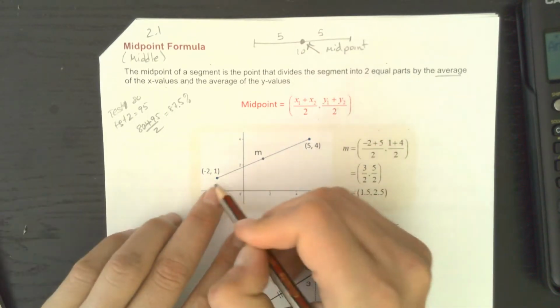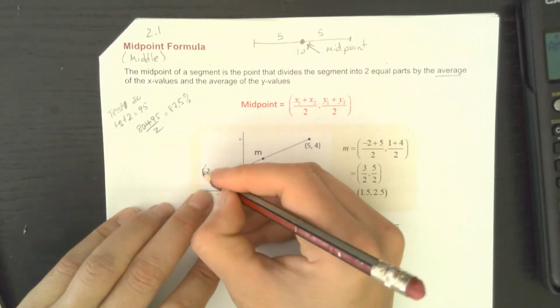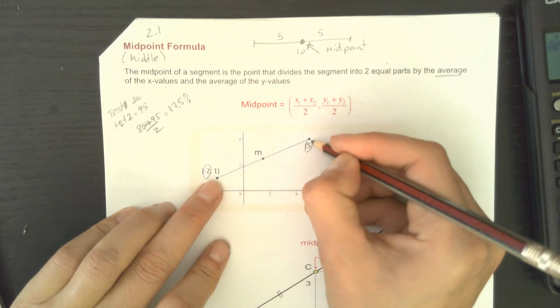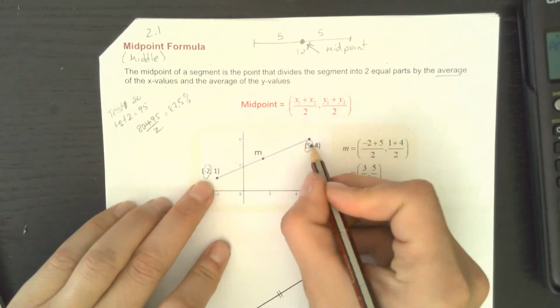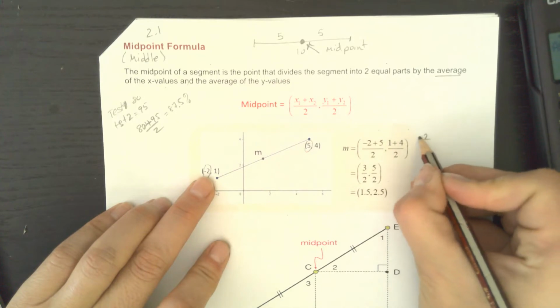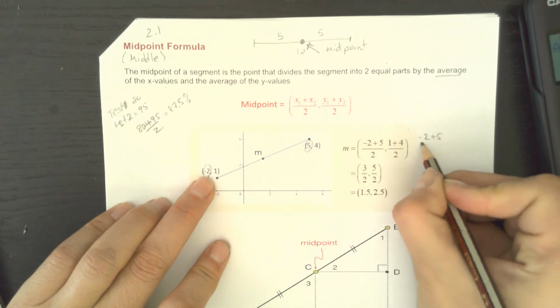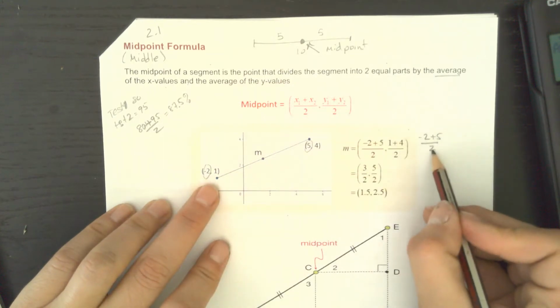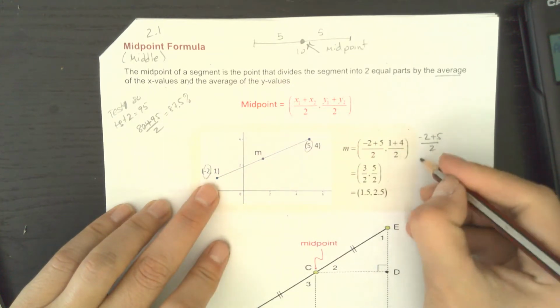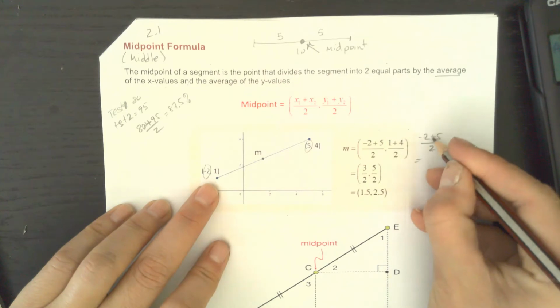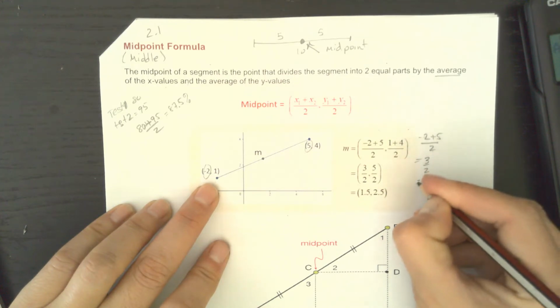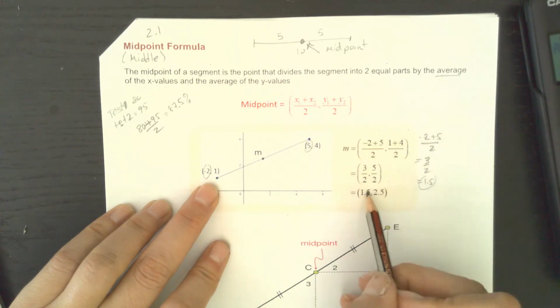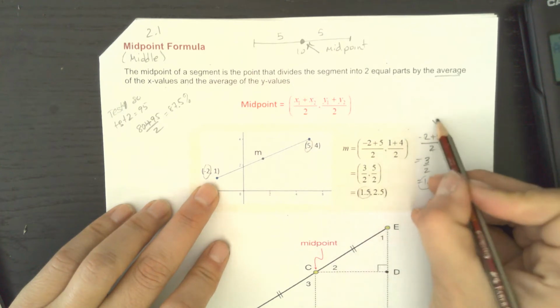Okay, so here are my 2 points. I'm going to take my x values and add them together. So -2 plus 5, divide by 2, because there are 2 tests, we divide by 2. There are 2 points, so I divide by 2. That's 3 over 2, which equals 1.5. So that's my x value.